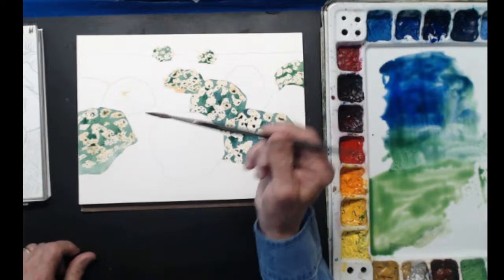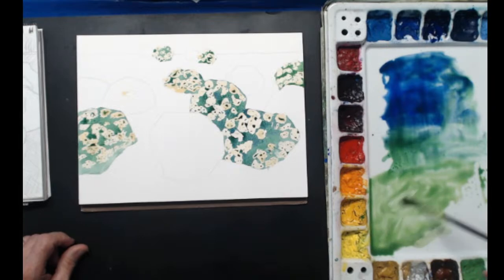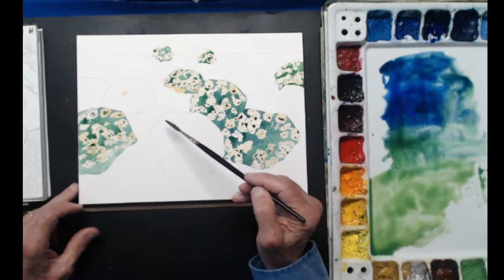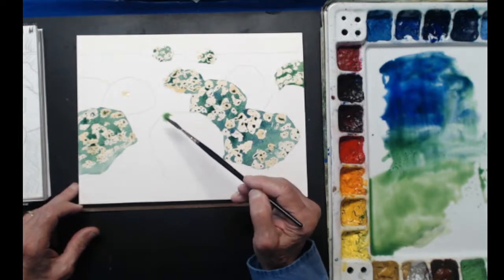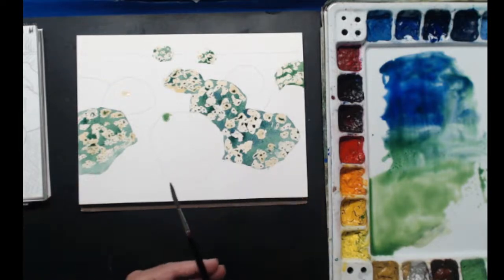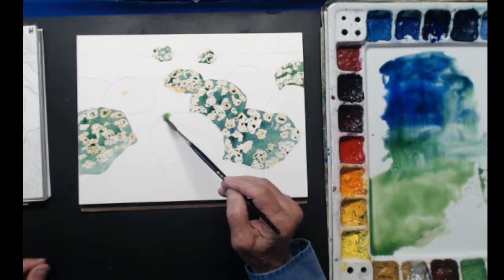Use the rigger brush with a long, fine point with long, fine bristles to it, and load it up with that light green. I'm going to go ahead and put it now on this particular one here, the green with the red flowers.